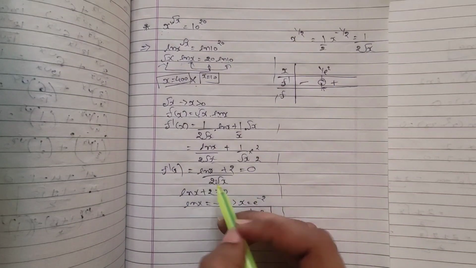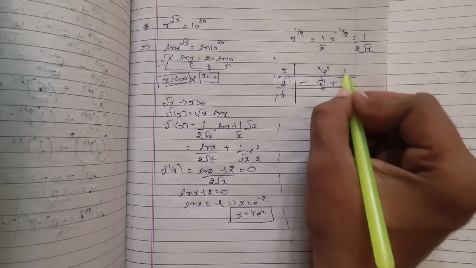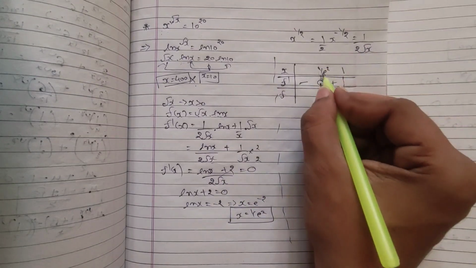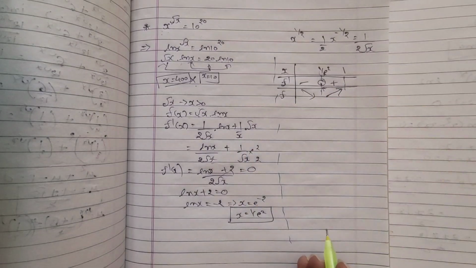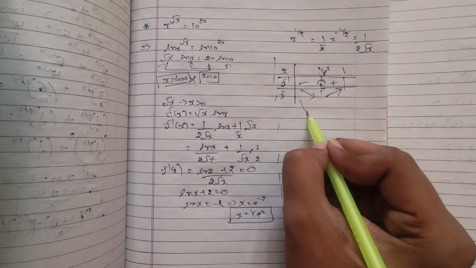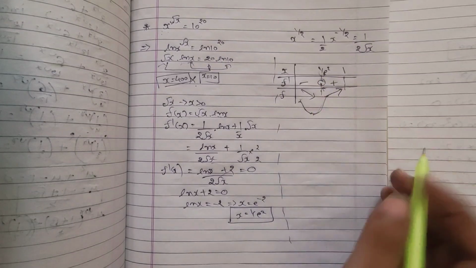x equal to 1, then I will get 1 as an answer. So I can say in this area, because this is less than 1, this function is increasing, and in this area decreasing. So you can say that I will get a graph like this: first decreasing, and at 1 by e square it will become increasing.